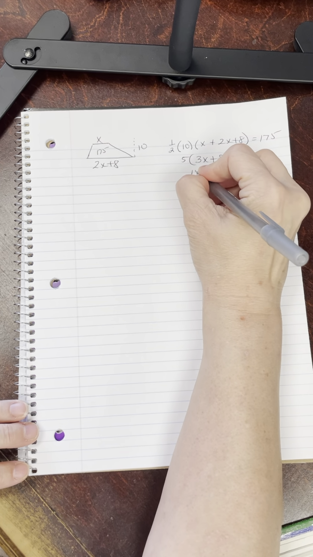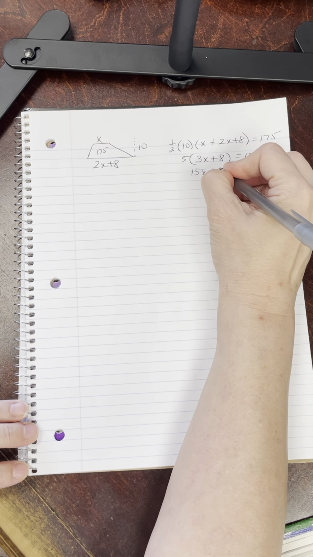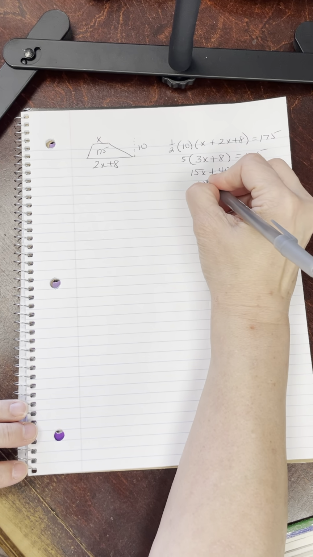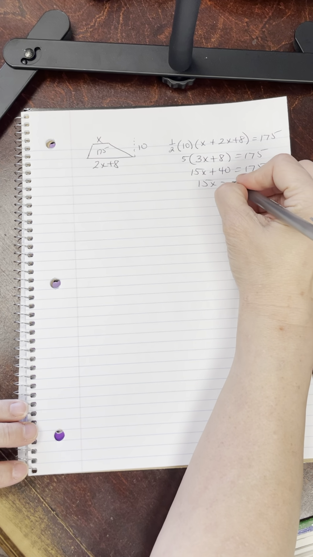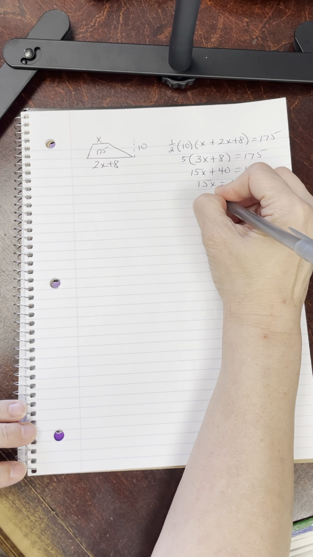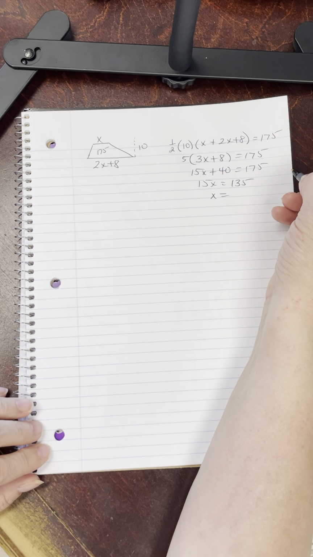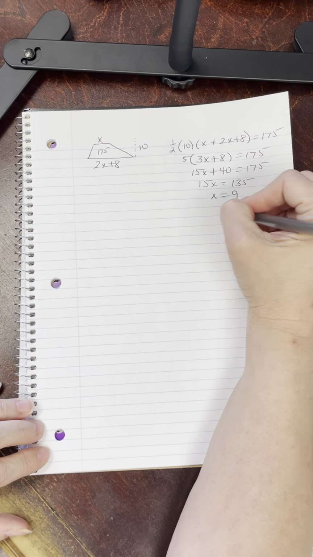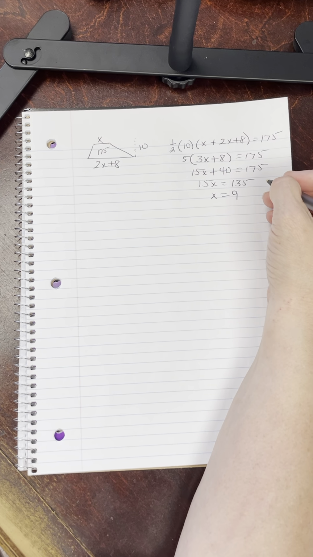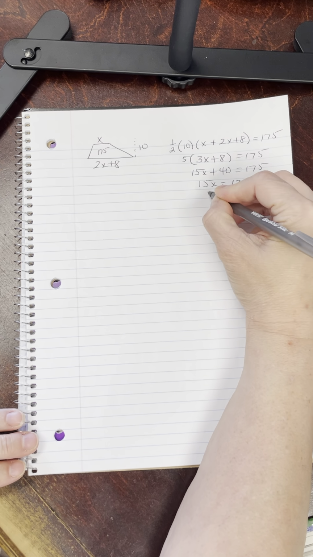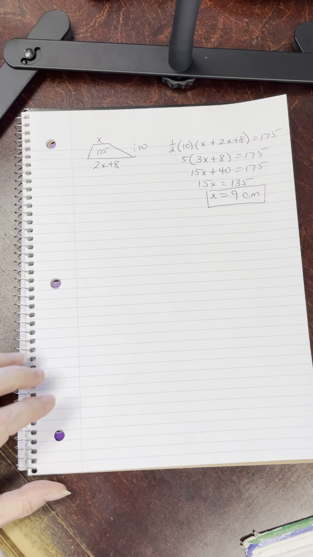Distribute: 5 times 3, 15; 5 times 8, 40. 15x plus 40 equals 175. Minus 40 to move it to the other side: 135. Divide by 15. X is 9. Just doing a double check of that math. It says dimensions are in centimeters, find x. So x is 9 centimeters is what they're looking for as the answer.